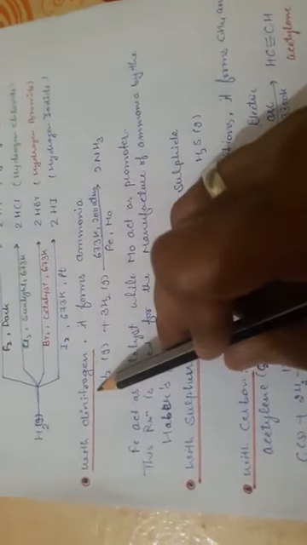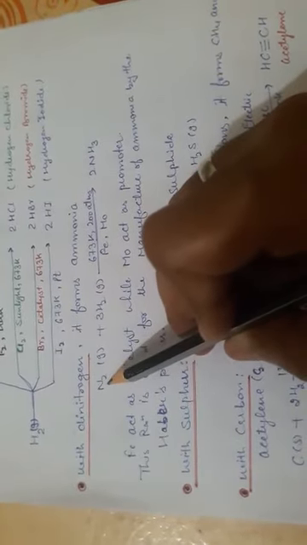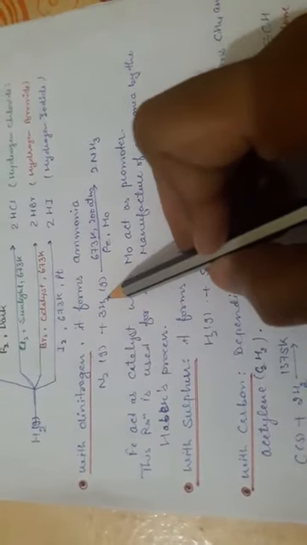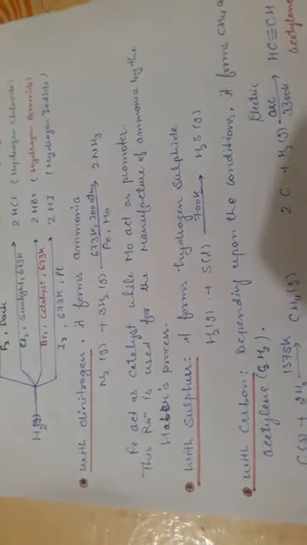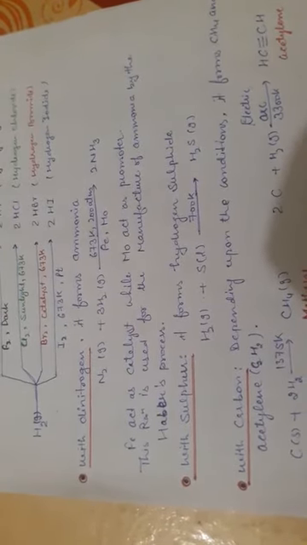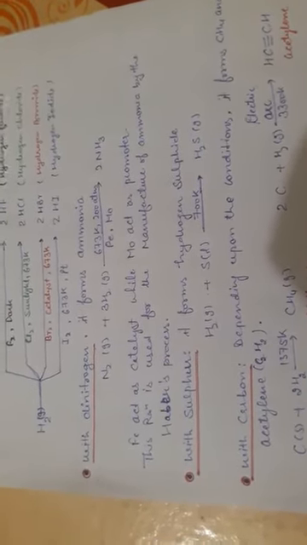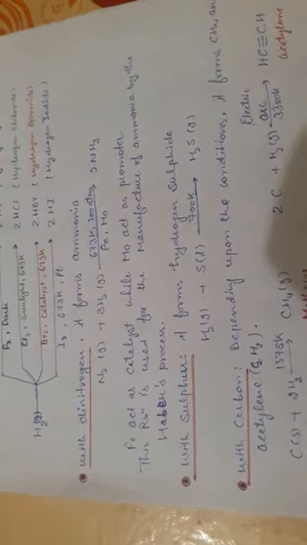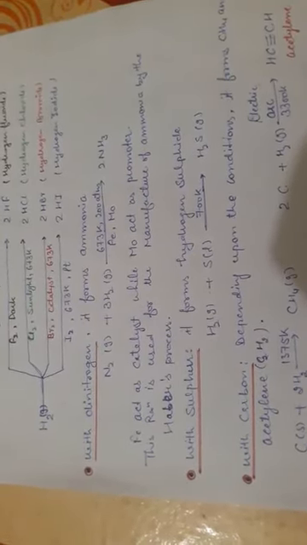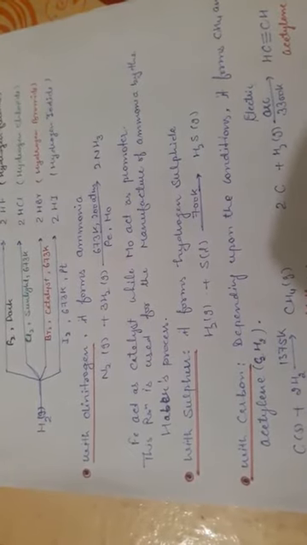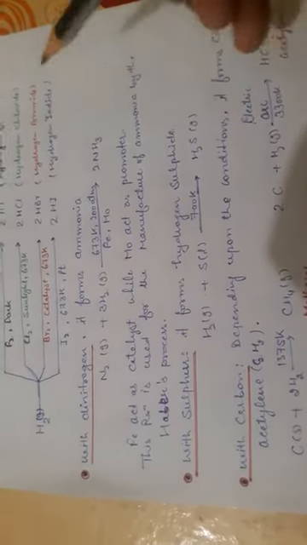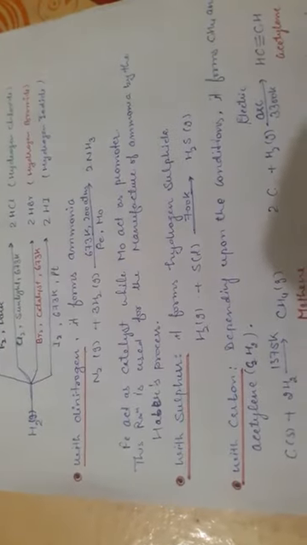Next is the reactivity with dinitrogen. When nitrogen is reacted with dihydrogen to form ammonia, the name of the process is the Haber process, which is most important. Here the catalyst used is iron, and the promoter is molybdenum. The temperature is 673 K and the pressure is 200 atmospheres. This is a very important process, the Haber process.